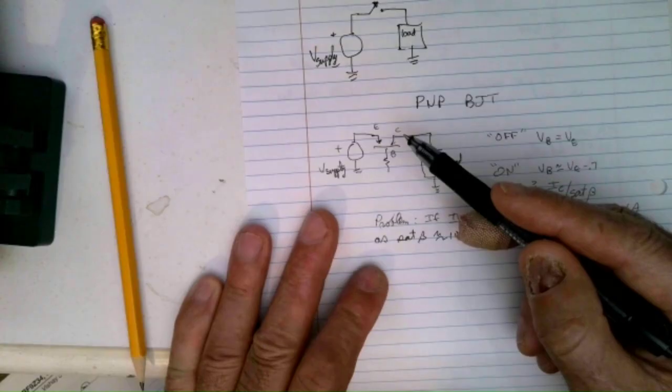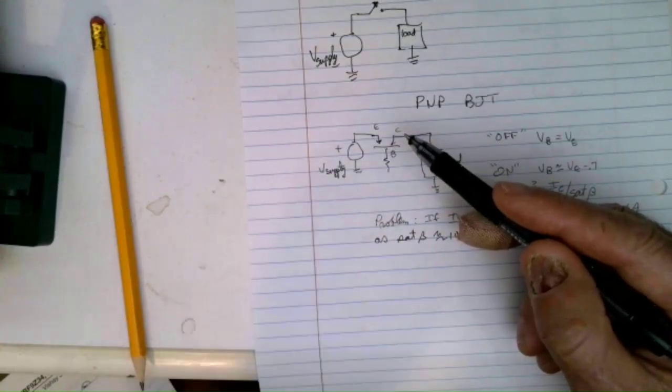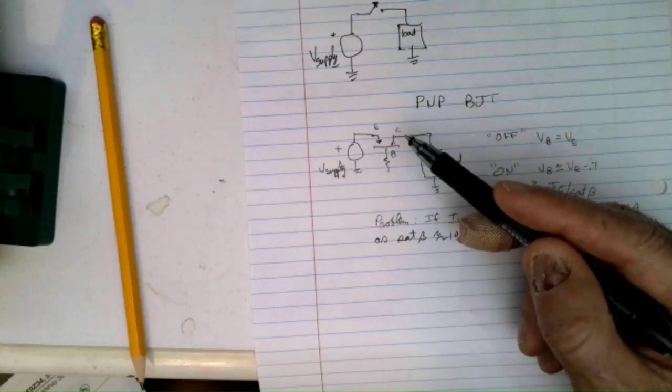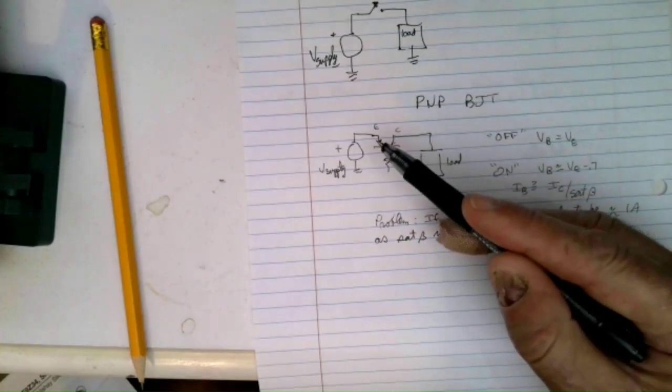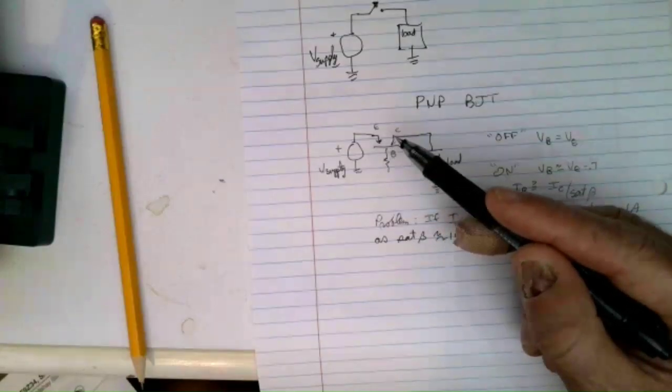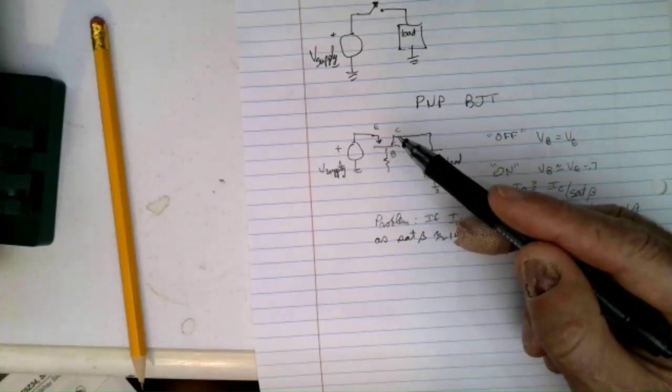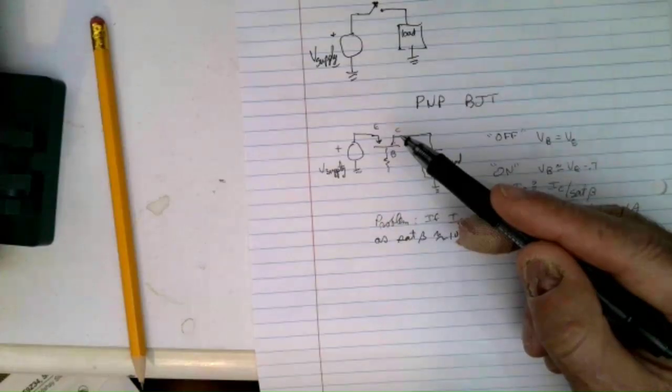That's generally what's used for VCE SAT. And that can be better than what you get with the MOSFET. MOSFETs don't have VCE SAT. They're different, but you can end up with more drop across the MOSFET fairly easily. However, with the BJT, you don't always get VCE SAT equal 0.3 either if you're not careful.